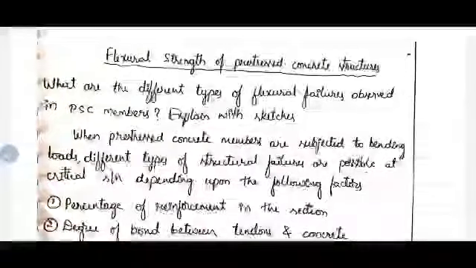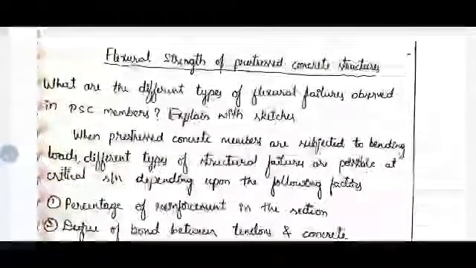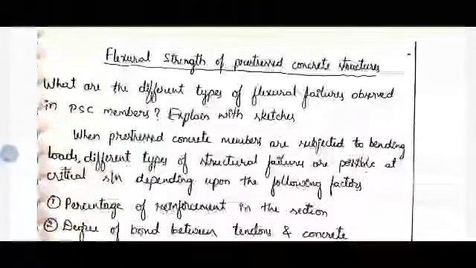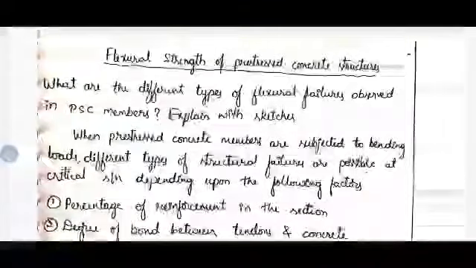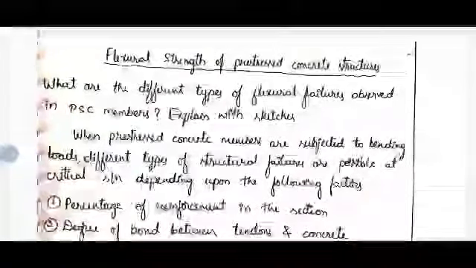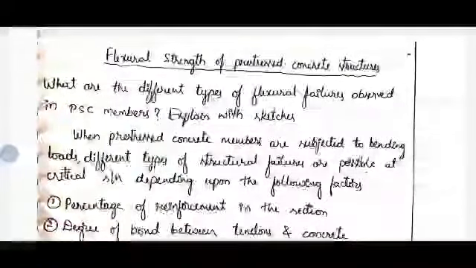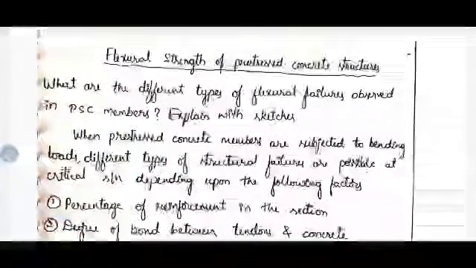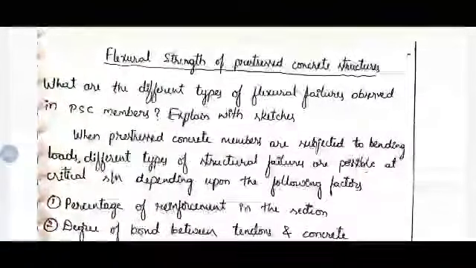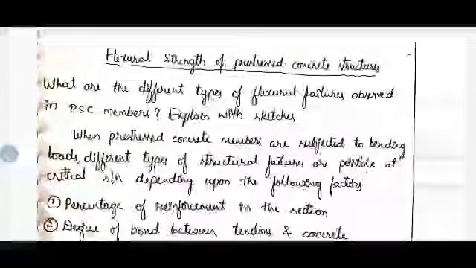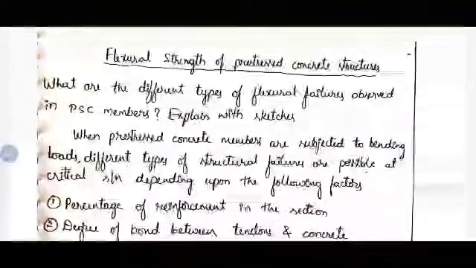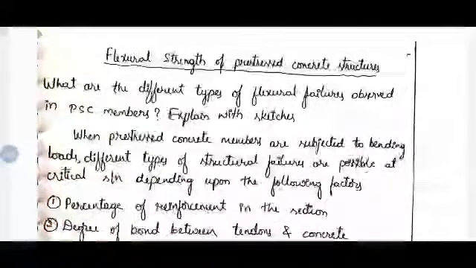So same as in case of RCC, we are going to find out what is the flexural strength of the PSC member. In this module, we have the different failure modes of the flexural members, then the design parameters, how to calculate the flexural strength or ultimate moment resistance of the flexural member, then type 1 design of flexural member.